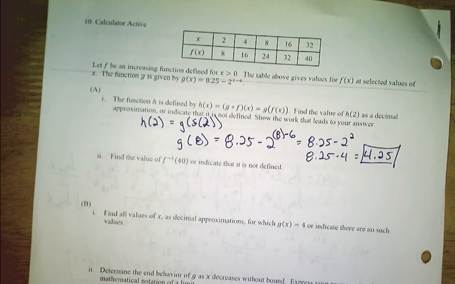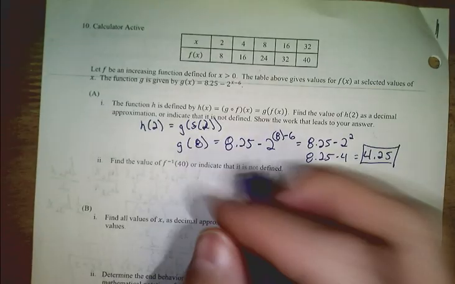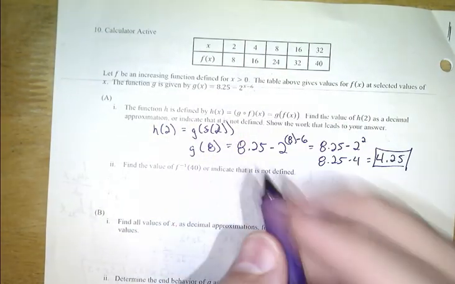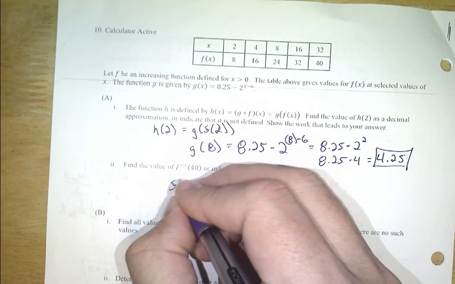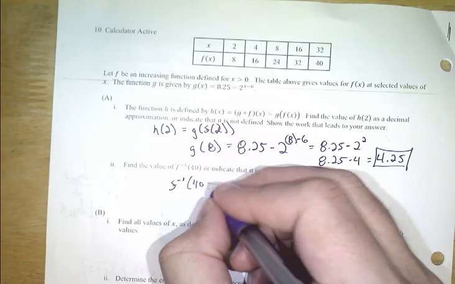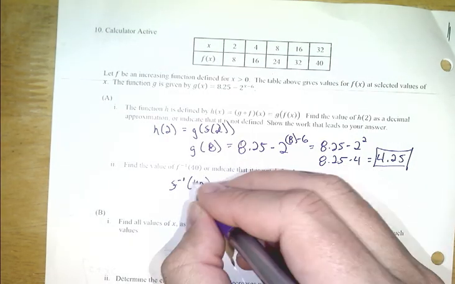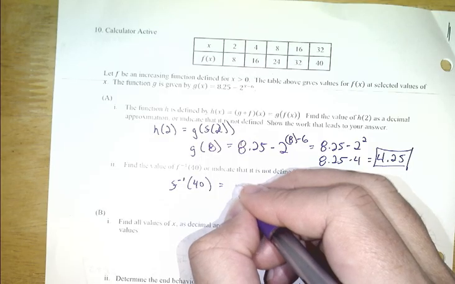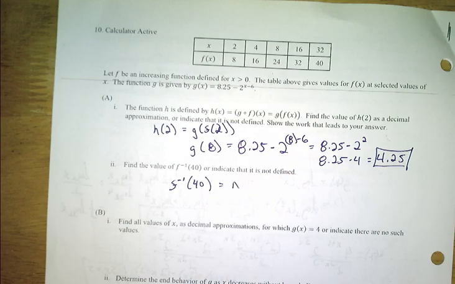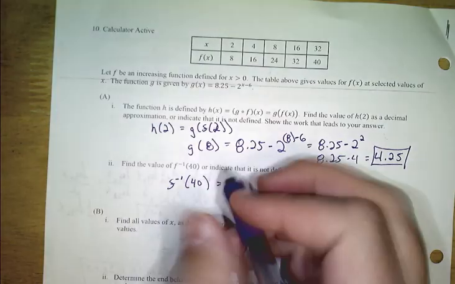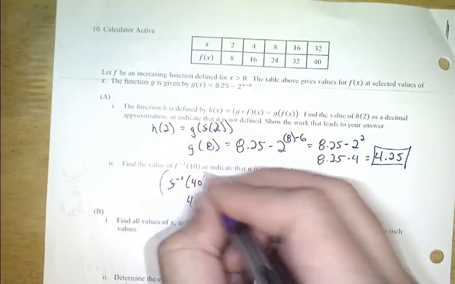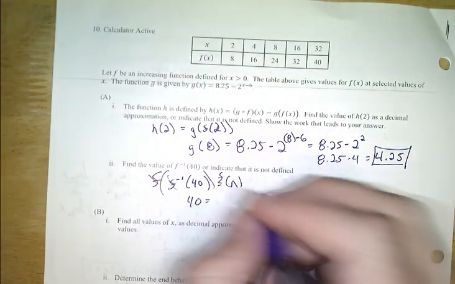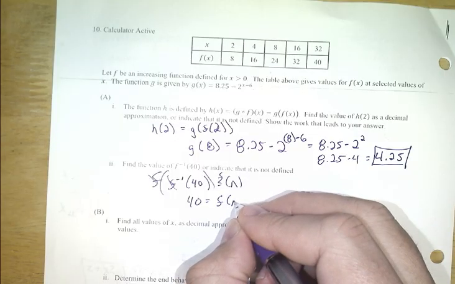Okay, find the value of f inverse of 40, or indicate that it is not defined. So reading f inverse, I don't have an f inverse table. So instead, one thing I like to do just to make things easier: f inverse of 40 equals some number. We'll call it n. And I need to get 40 by itself. I'd rather read this as f. So 40 is equal to, and I'll just take the f function of both sides. So 40, because those two cancel out, is equal to f of n.